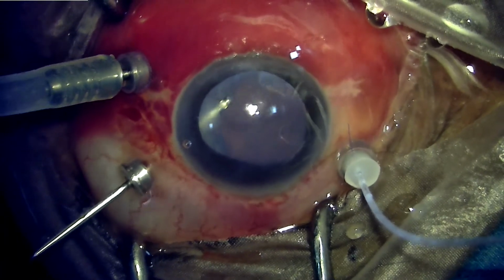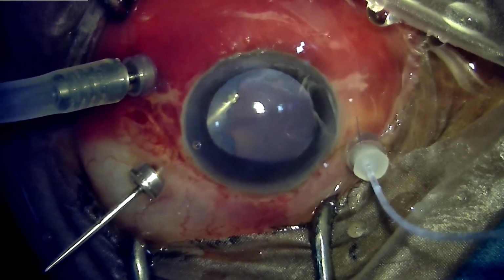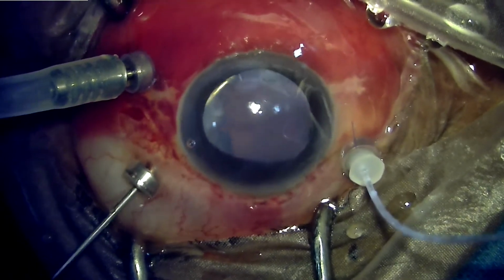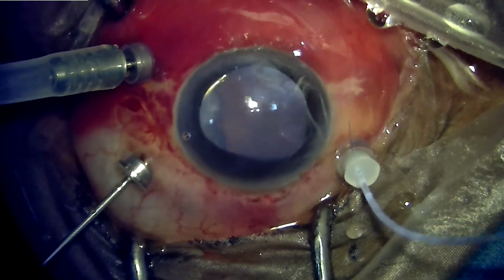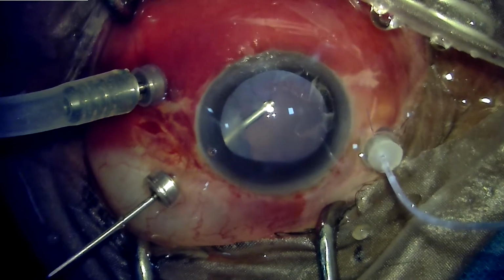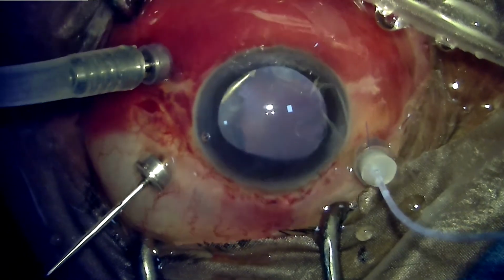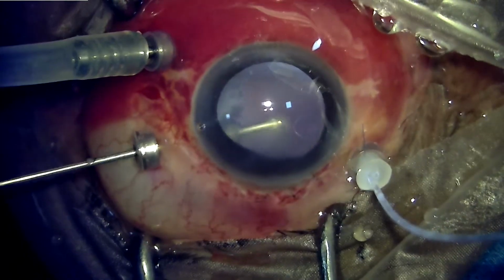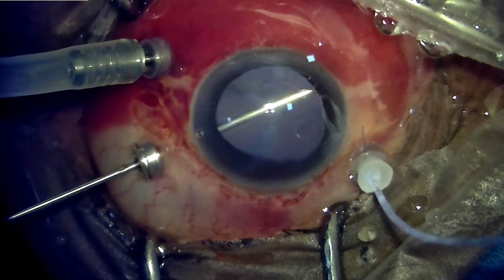And now we can see that we are clearing the remaining cortex, and this is an important step because in vitrectomy view is everything. So clear view is needed before we proceed further. The purpose is to find if there is any dropped nucleus or nucleus remnant in the vitreous cavity and excise it and remove it and then plan to implant an IOL.